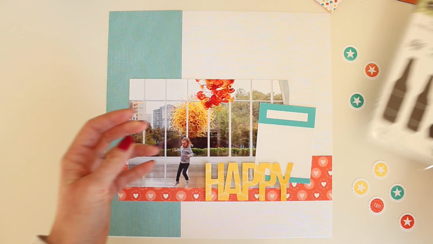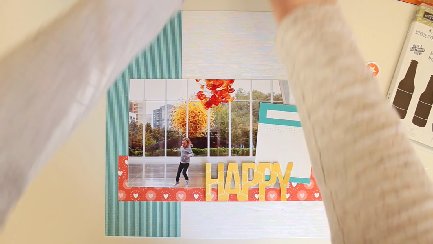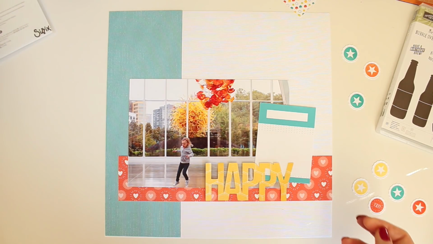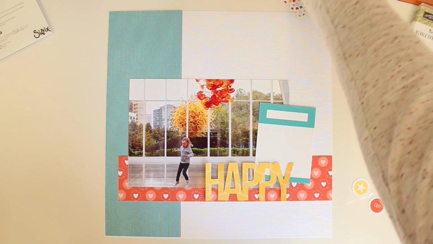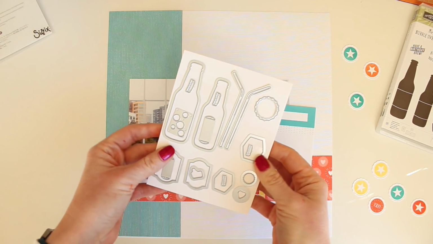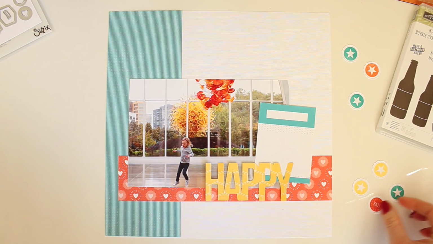Okay, so I'm grabbing a stamp set from Stampin' Up, and it's called Bubble Over, and it's a photopolymer stamp set, and it also has dies that coordinate with the stamp set to make it really easy for you to cut out those small shapes. Here's the dies here, and I love the little bubbles, the little hearts. There's all sorts of cute things.